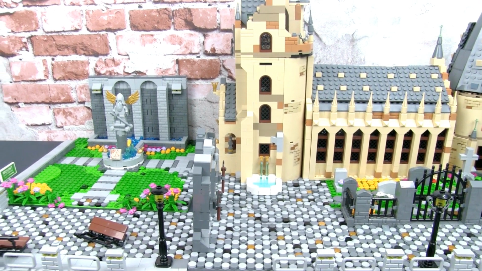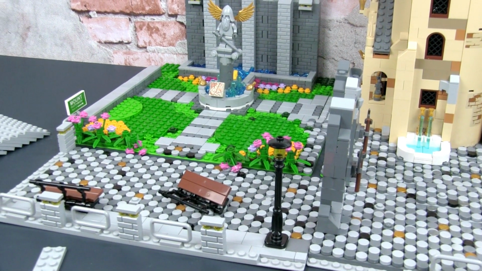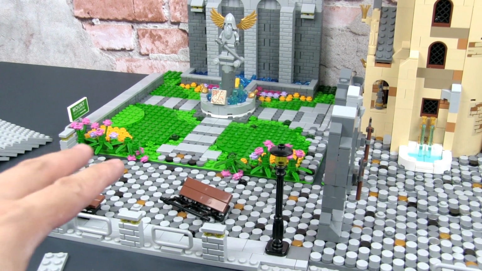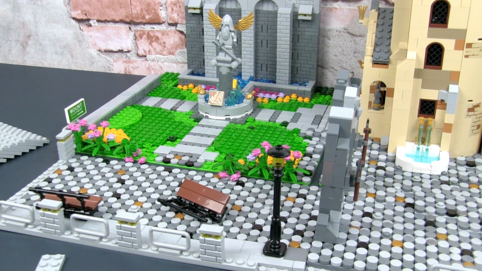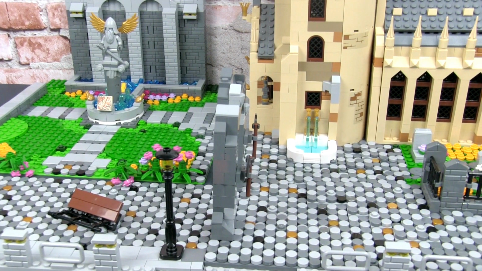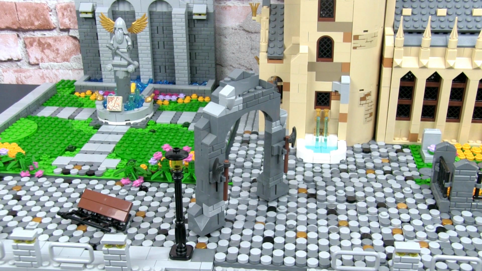So what I'm going to do now is to work on this area over here. I'm going to take out all the different tiles, including the round tiles here, add in the plates, and then put back the round tiles to create that uneven cobblestone effect. And then I'm also going to move this archway over here as well. So let's see how that goes.